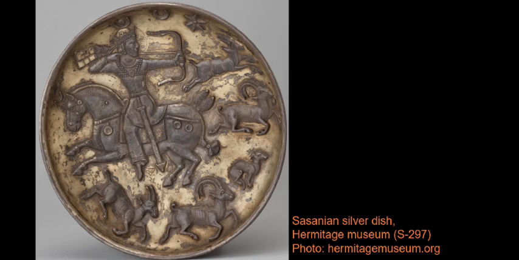I think that in this dish, the representation of male and female ibexes creates a narrative of antagonism in which one of the opposing parties, the male animal, is particularly aggressive.